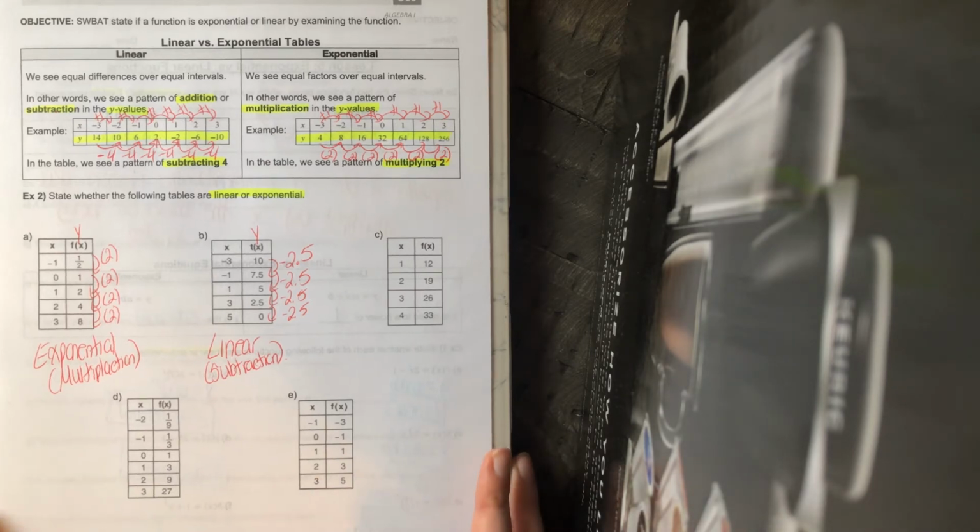All right, at this point, you guys should try to pause the video and try maybe C, D, and E on your own, and then come back and check it when you're done. I'm just going to keep working here, and then, like I said, just check back in.